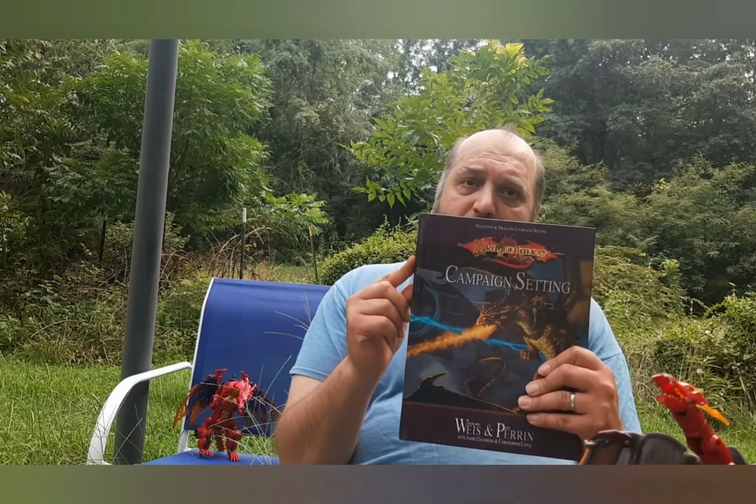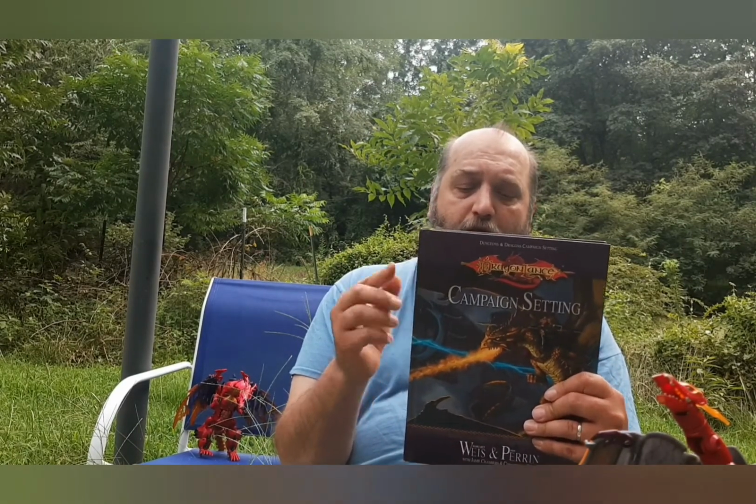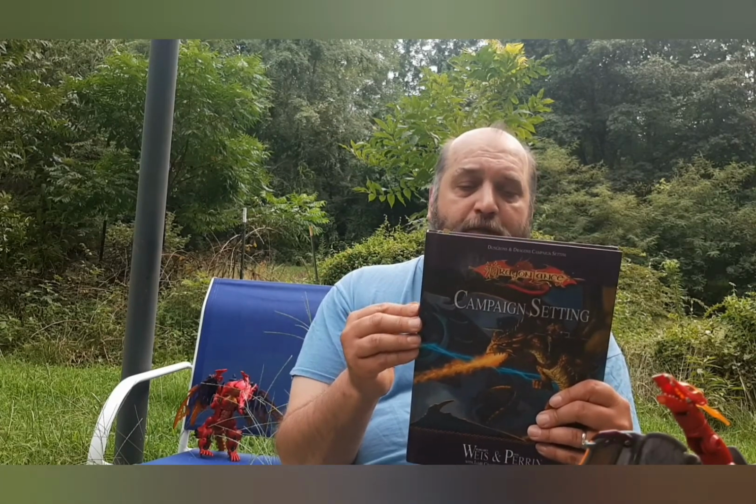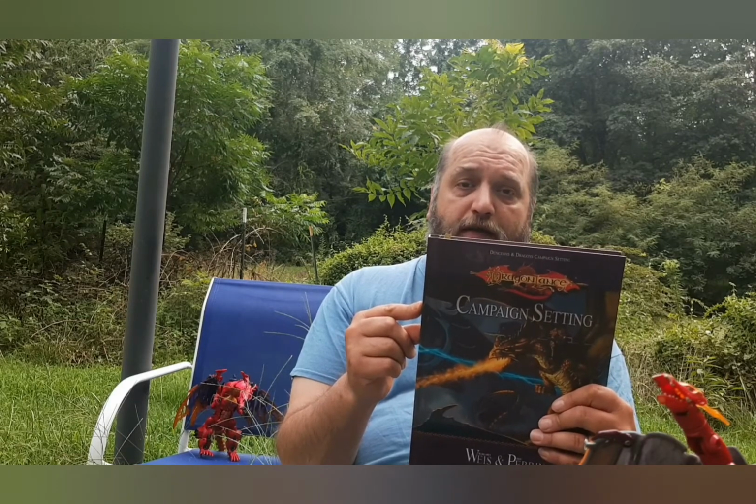This book has 288 pages and a copyright of 2003. It was published by Wizards of the Coast, and all of the artwork in this book is in full color, and it's really decent. So let's take a look at that artwork.